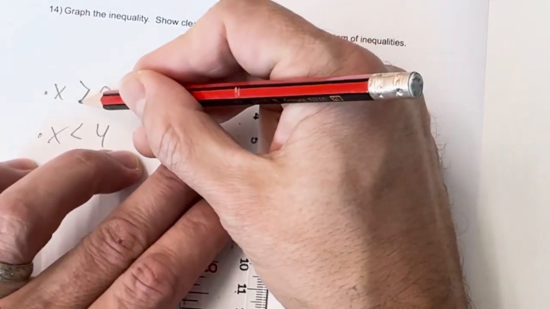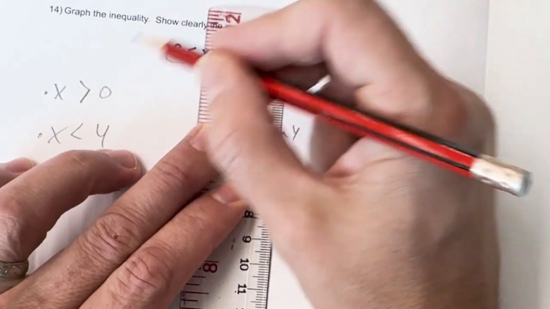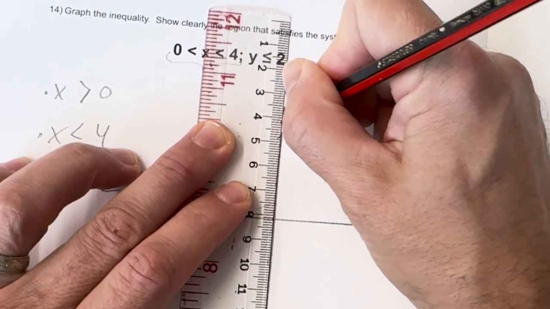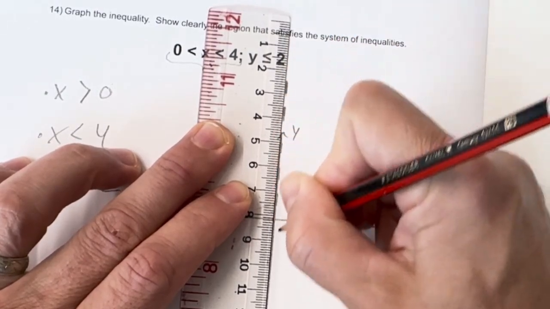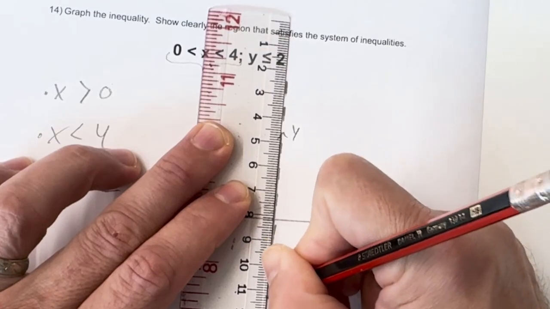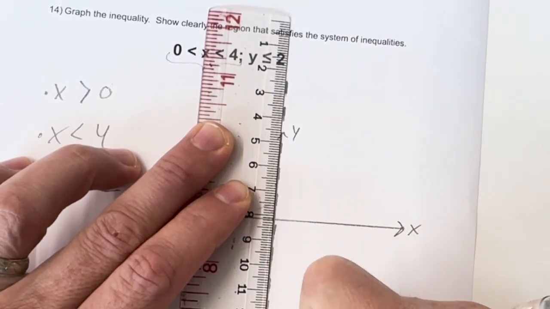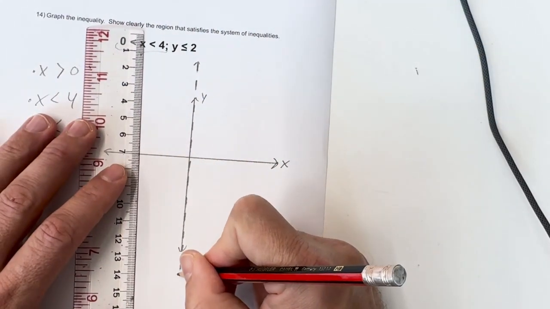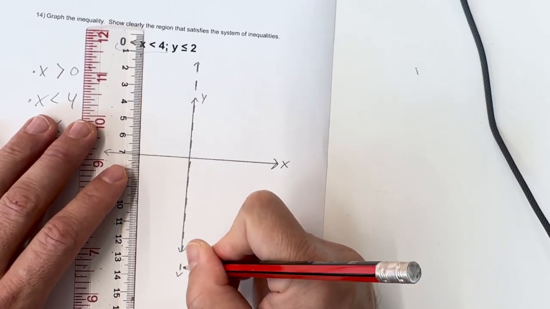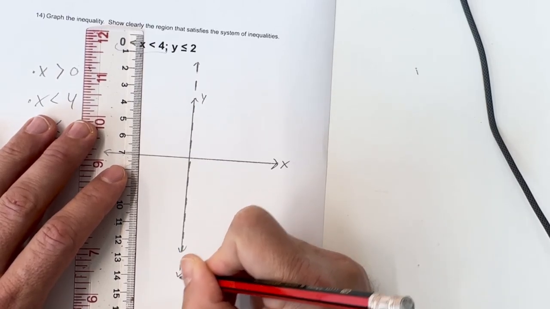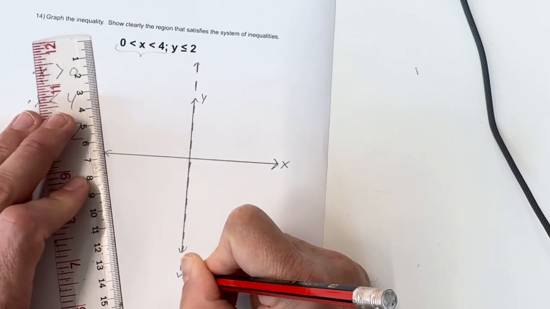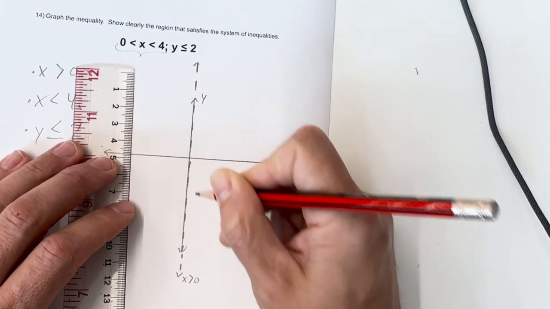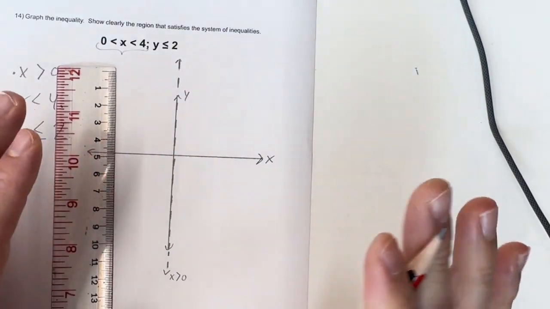But now this one, you can see it does not have the equal to sign. So you have to use a dashed line. And this can be tough to clearly show. So I always extend it beyond the y-axis to be really clear. And I'll even be extra clear here. I'll say, all right, x is greater than 0 to show that I'm drawing a dashy line here. It can be hard to see, I get that.